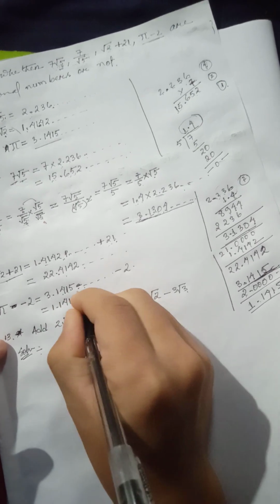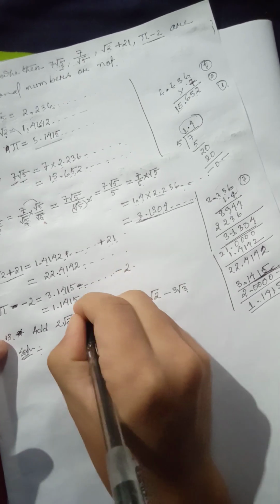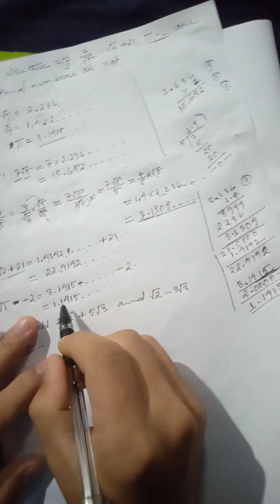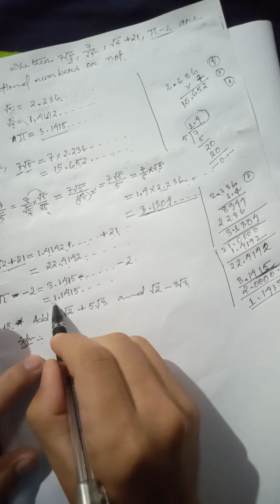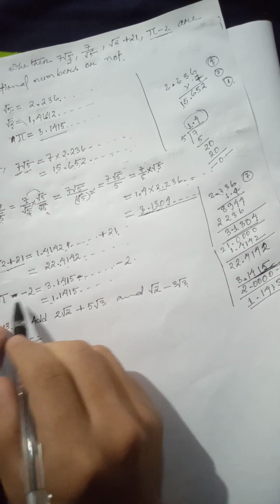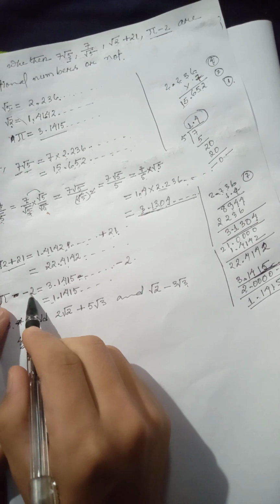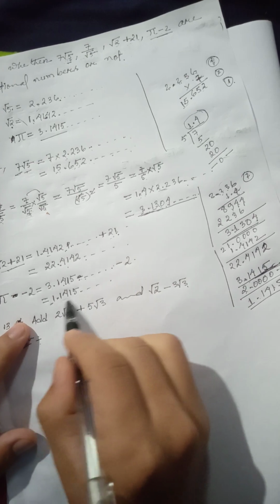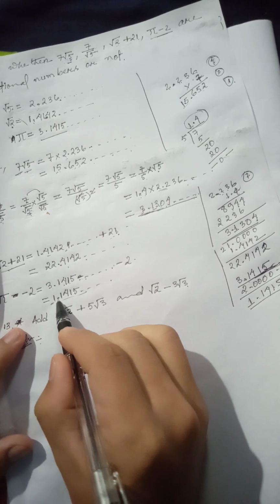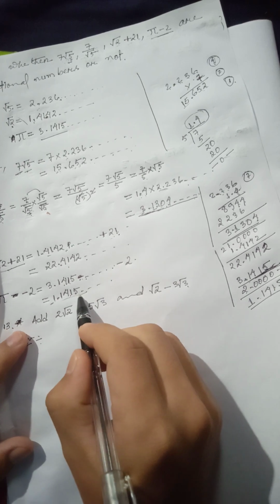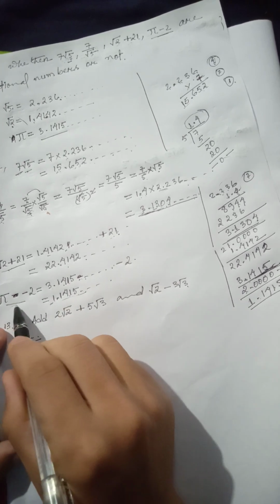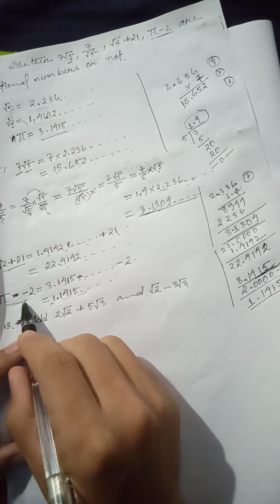Since it is non-terminating, it will go on like this. We can see that the decimal expansion we got after subtracting 2 from the value of pi is non-terminating, and moreover it is non-repeating. Thus we can conclude that this also belongs to irrational numbers.